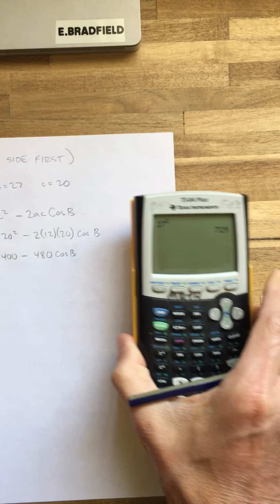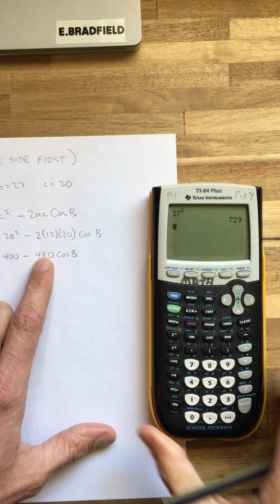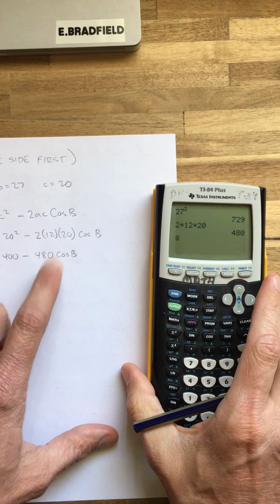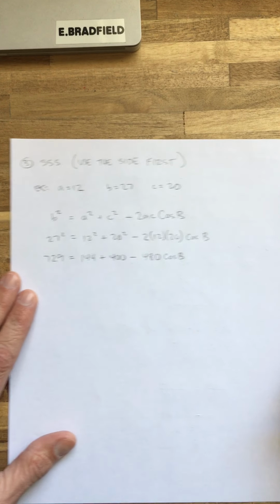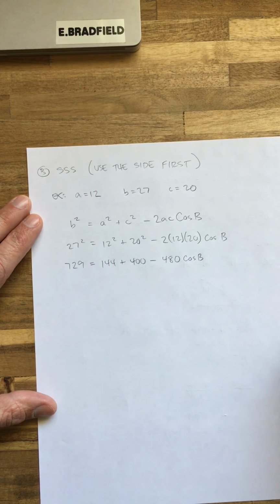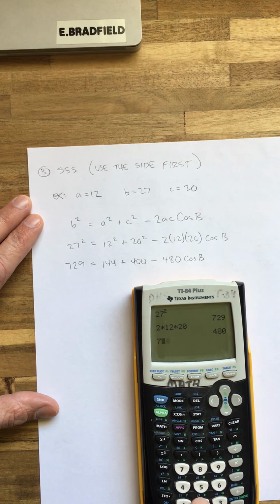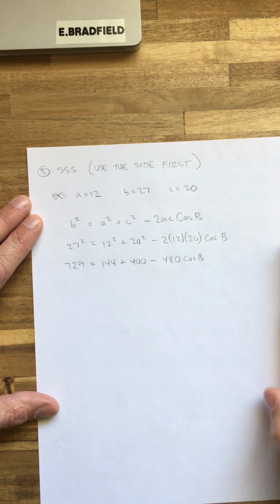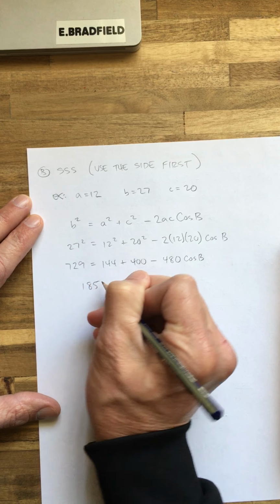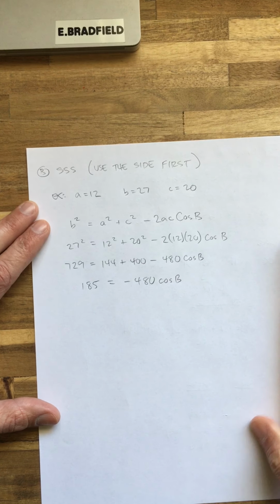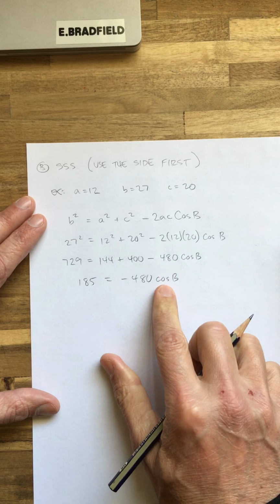Now I'm just going to double check because I don't want to mess anything up here. So 2 times 12 times 20, 480. Okay, good. All right, so now I got most of the hard work done. Subtract the 144, subtract the 400. So 729 minus the 144 and minus the 400 equals 185. Okay, so 185 equals negative 480 cosine b. All right, get that cosine b by itself.